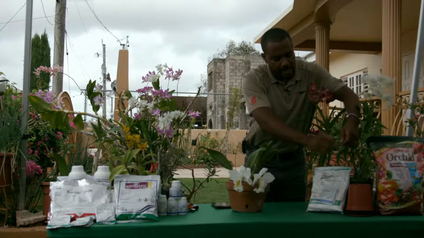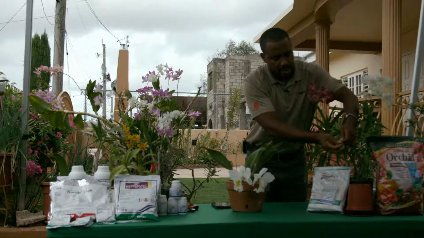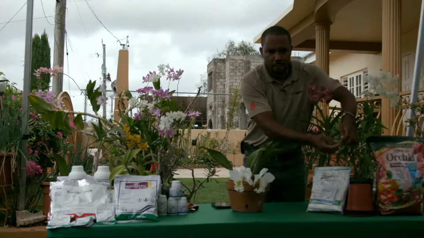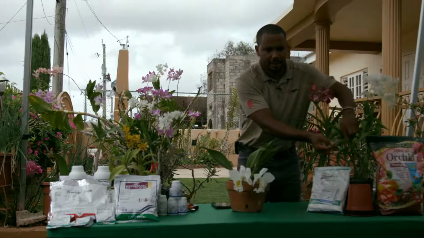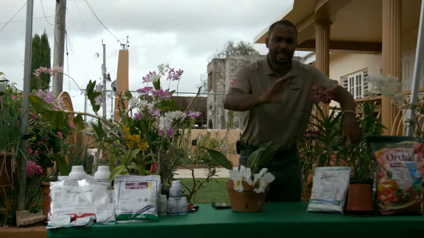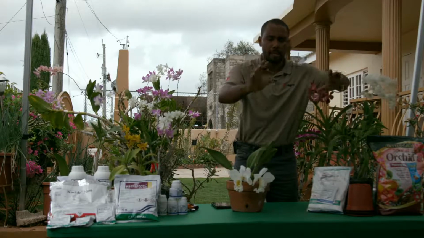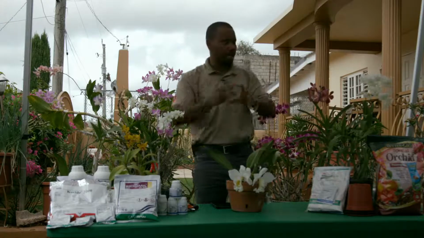What you'll see is a brown drying of the leaf tip, right? It turns brown and proceeds towards the base of the leaf, and this dark patch can appear light brown or dark brown in coloration.